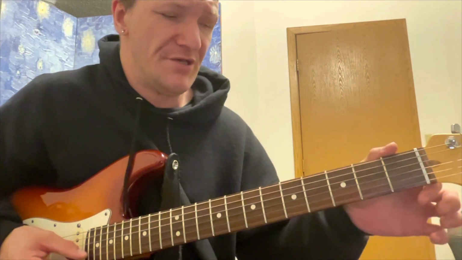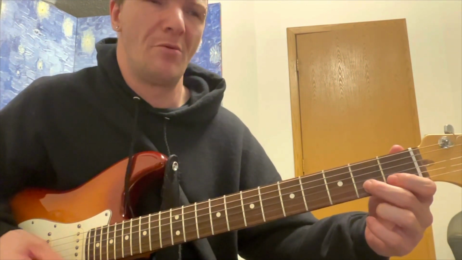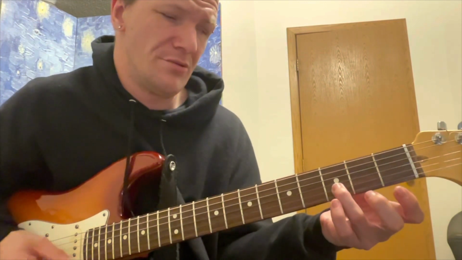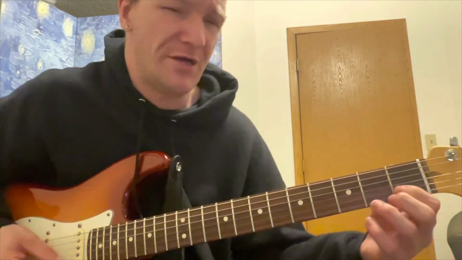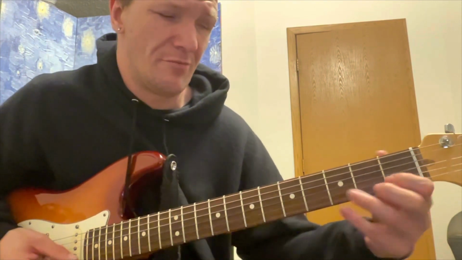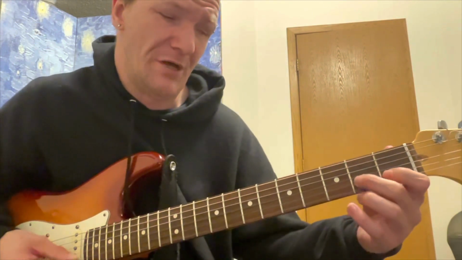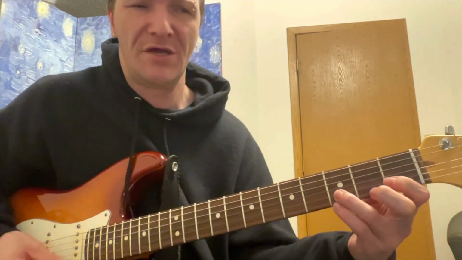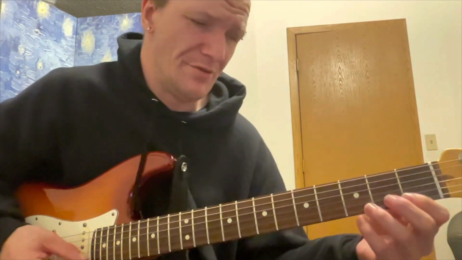Now if I went from fret 1 to 2, that's what we would call a minor second because we're going back a half step. So we got major second would be C to D, then minor second would be C to C sharp, or also D flat. Major second, minor second.